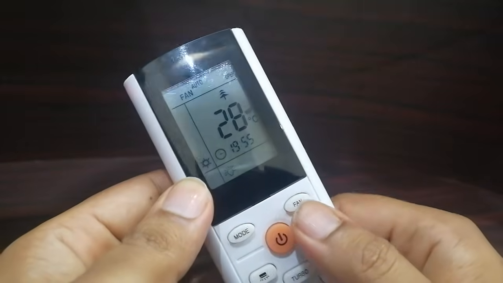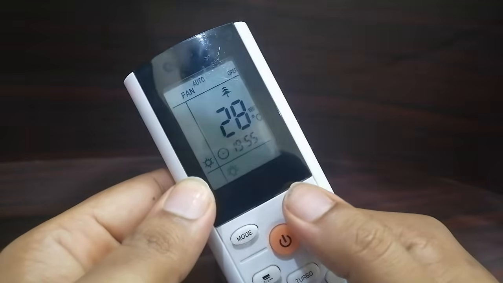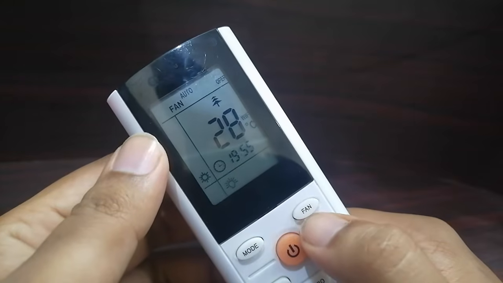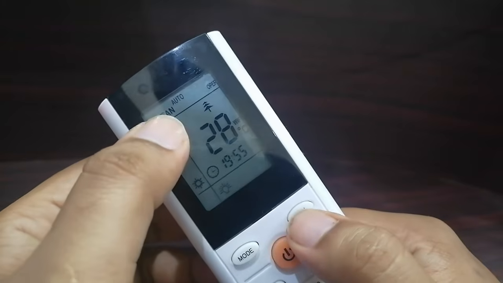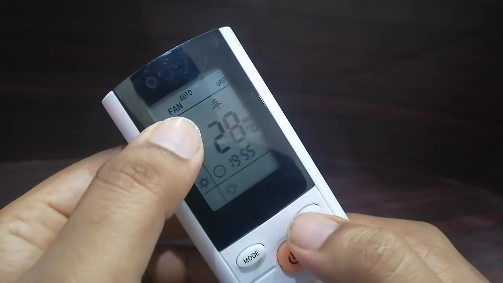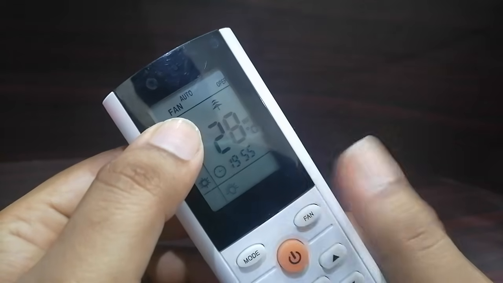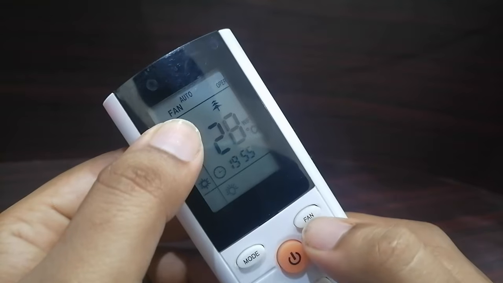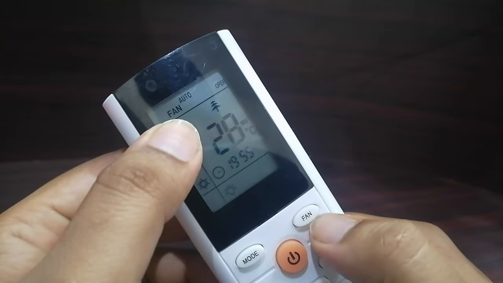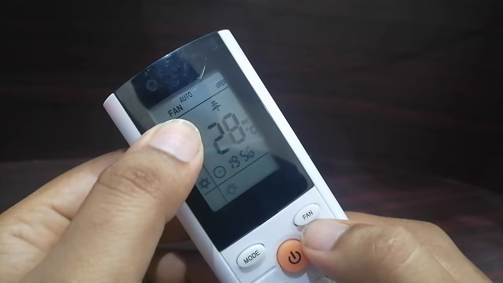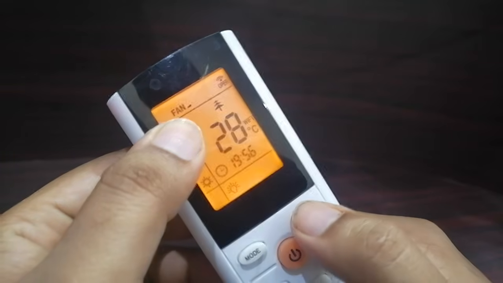Next, we'll talk about this fan button. This is the fan button. It will control fan speed, which is represented here. Currently it is on auto. Auto means when the compressor turns on, it will use the fan at maximum speed and then reduce its speed automatically. So you can control it manually by pressing this button.